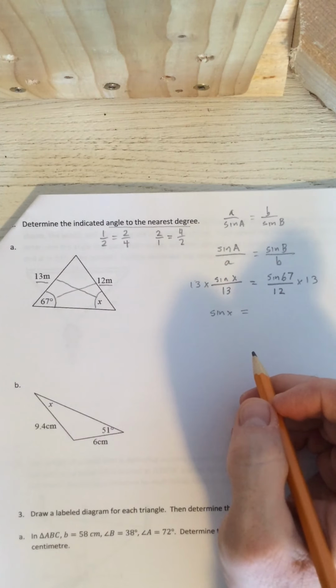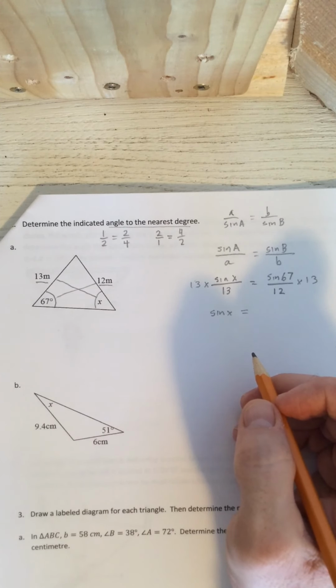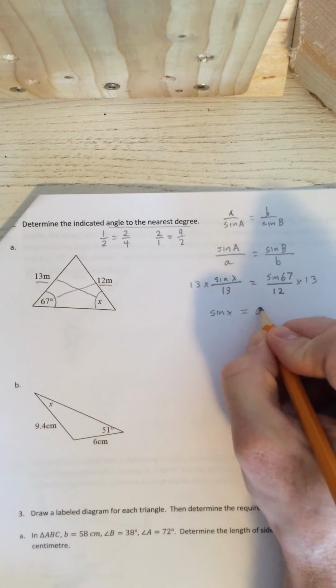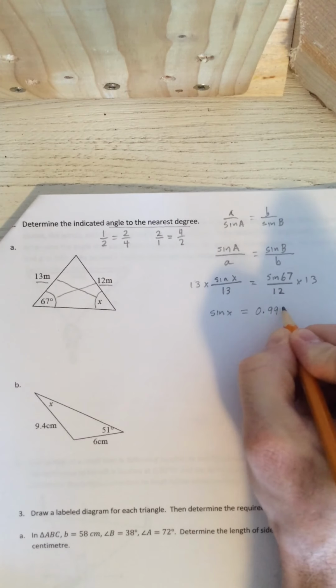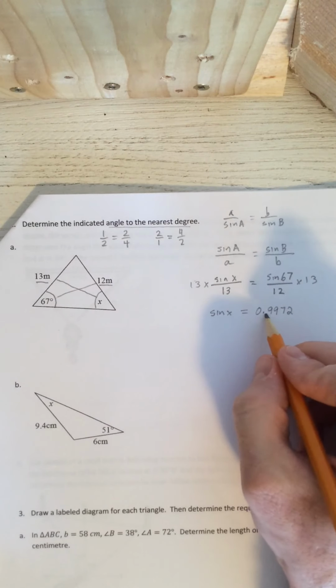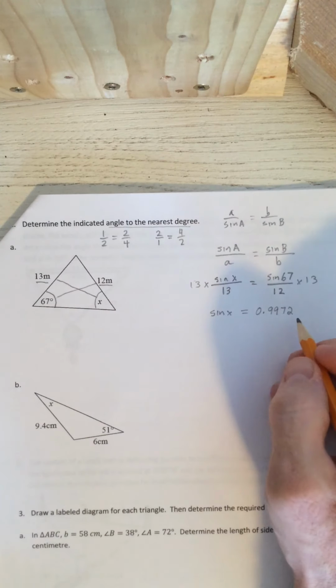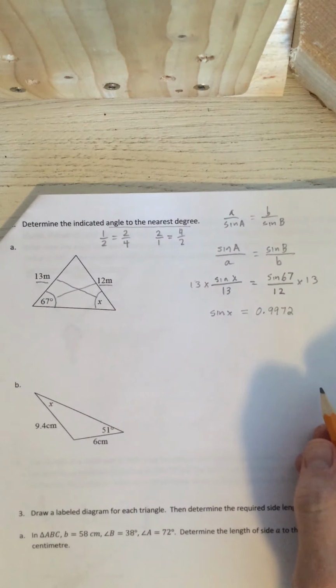So in the calculator, you're going to type sine 67 again. Remember to close the bracket, divided by 12 times 13. And this will give you a number that is less than 1. So you're going to have 0 decimal something. In this case, I would say leave 4 decimal places at least. So I'm going to leave it as 0.9972.